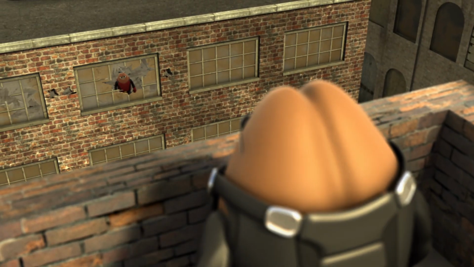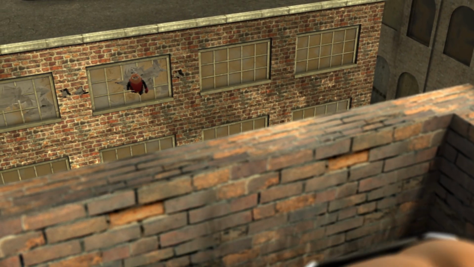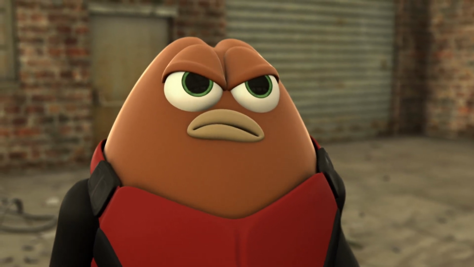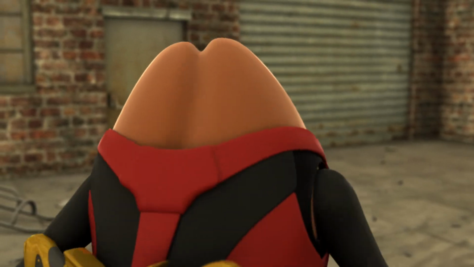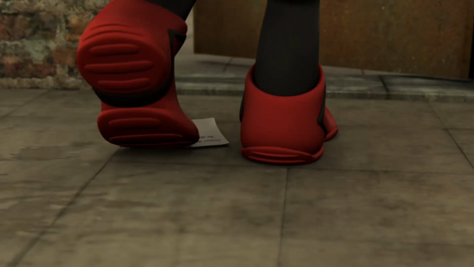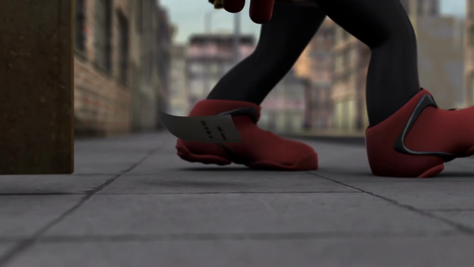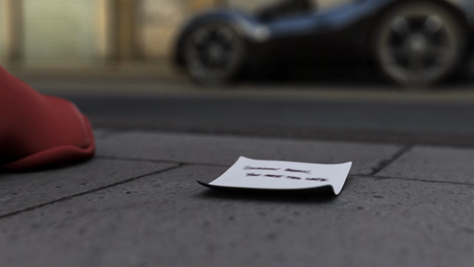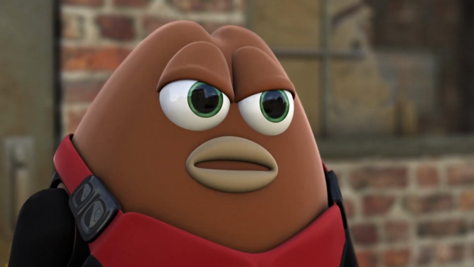So for each bullet shot, I grouped that little area, made those shards dynamic, and baked that part out, and then I would go back and do the same thing for lots of different bullet shot areas. So you get an effect where the bullets are breaking through different parts of the window at different times.